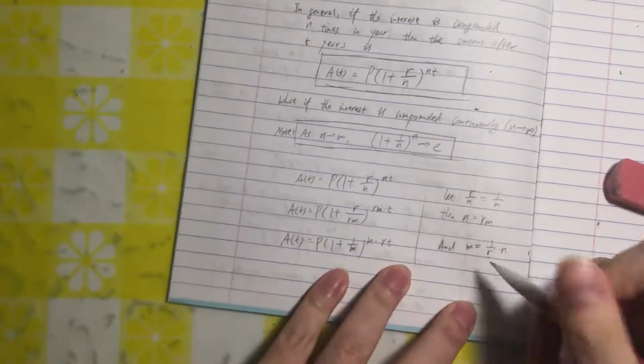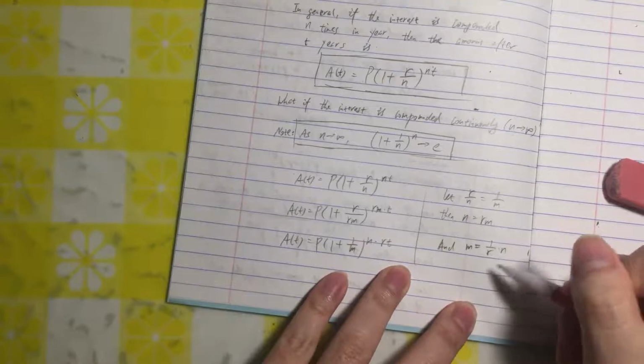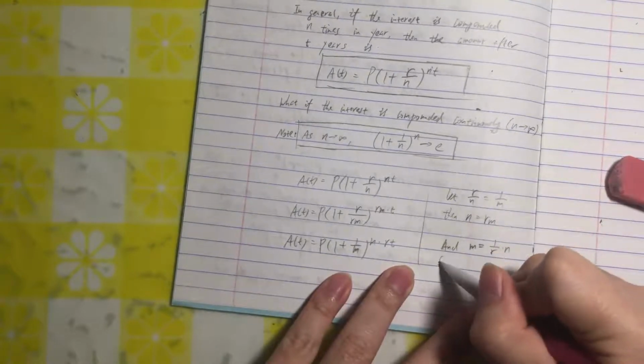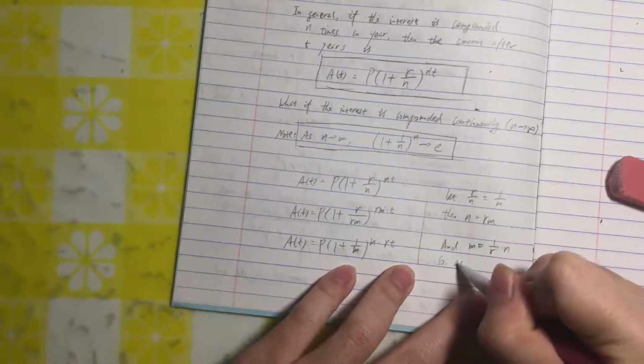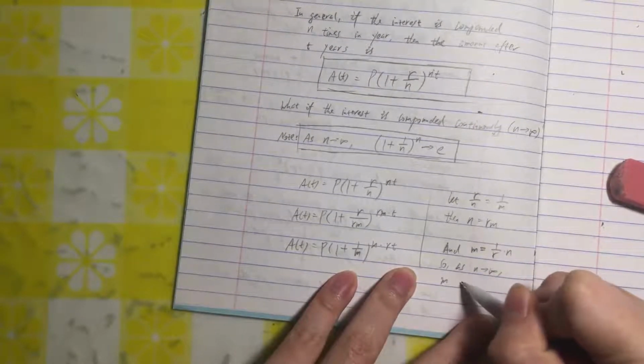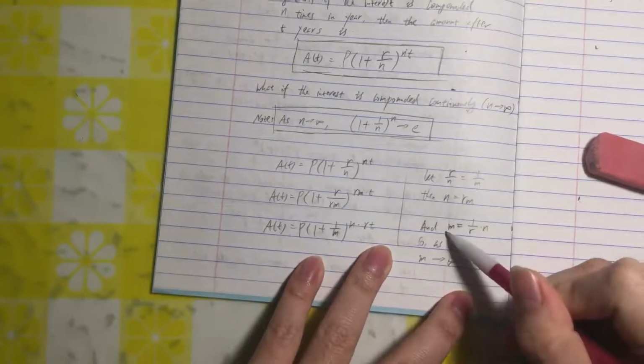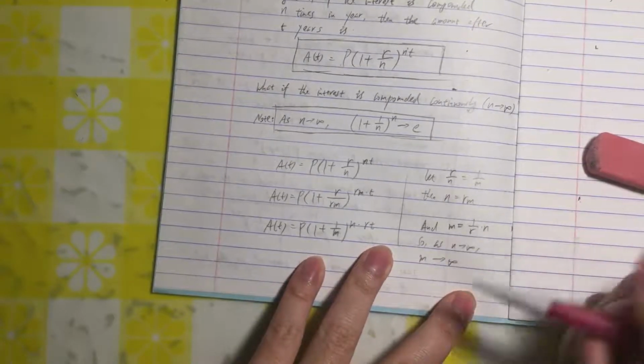As n approaches infinity, m, a constant times infinity, is also infinity.